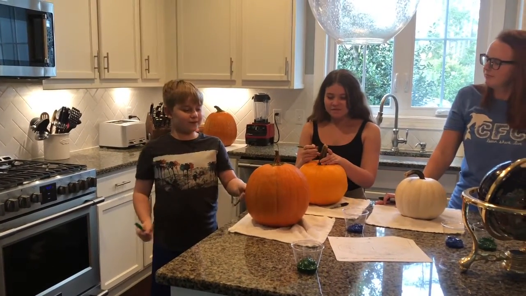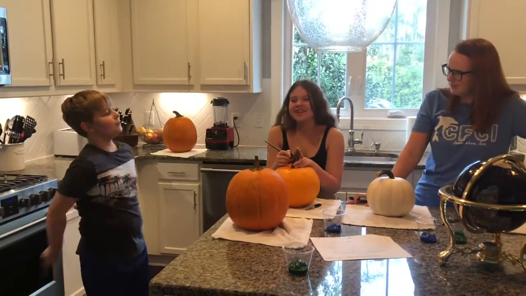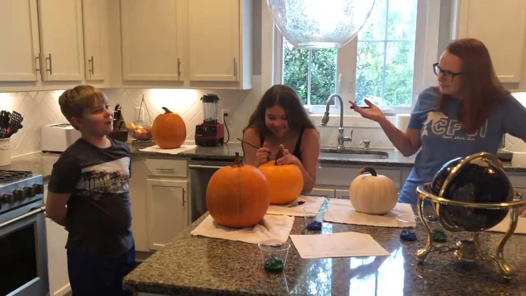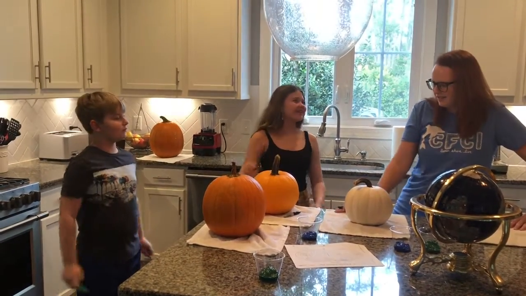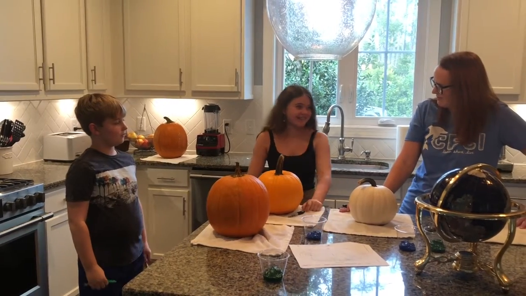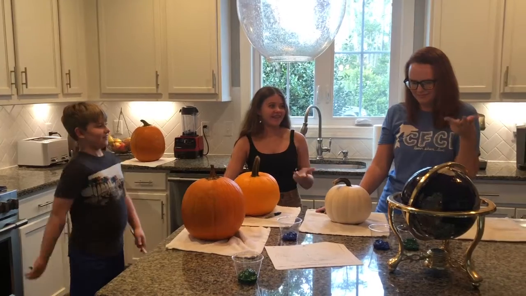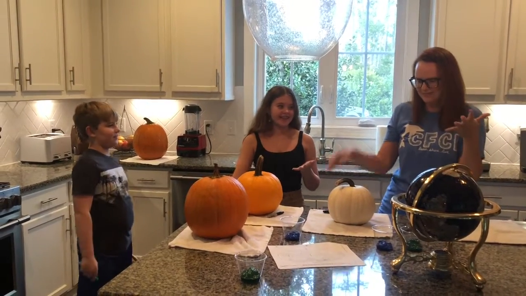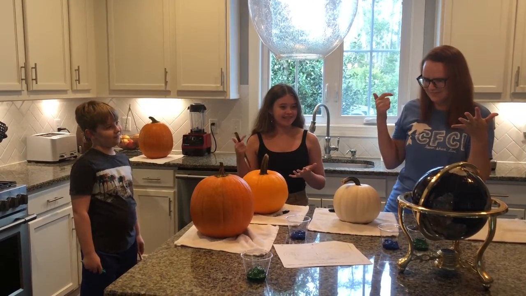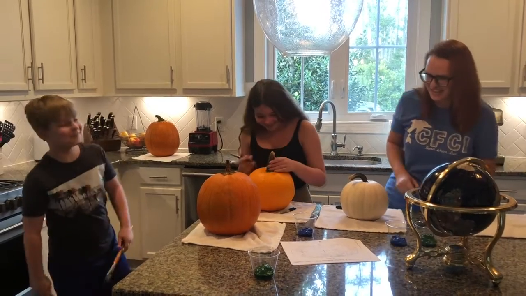be painting pumpkins in the shape of a globe. Just what's on a globe? Well, continents. Addison, how many continents are there? 7. There's 7. Can you name them all? North America, South America, Europe, Asia, Australia, Antarctica, Africa. Very good. There are 7 continents.